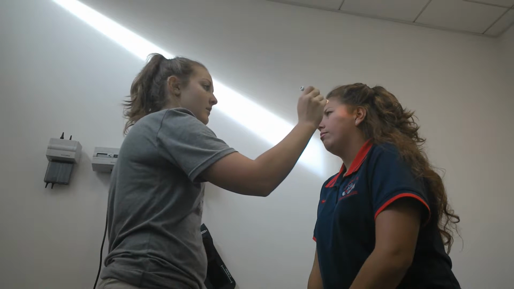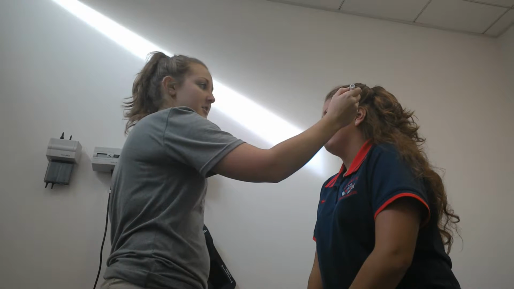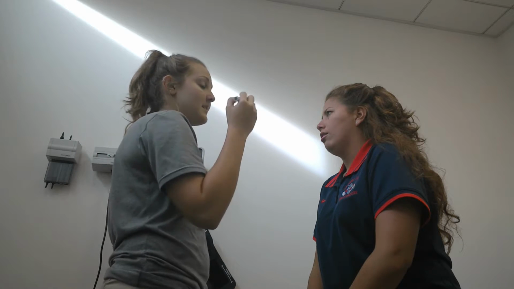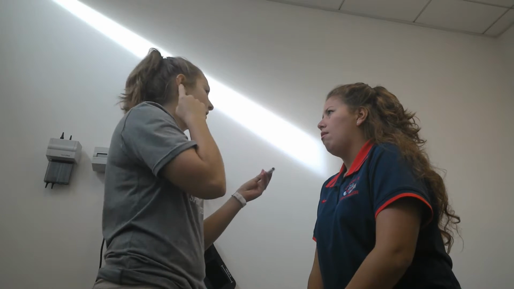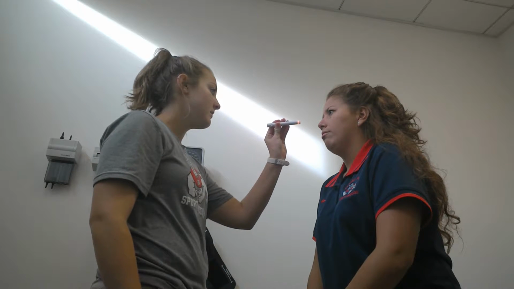I'm going to come around. And it's a quick couple seconds, making sure that you see the reactive pupil. So then you're going to do the other eye right here. And it should be in a darker room, but we have light coming through typically to get better reaction from pupils.